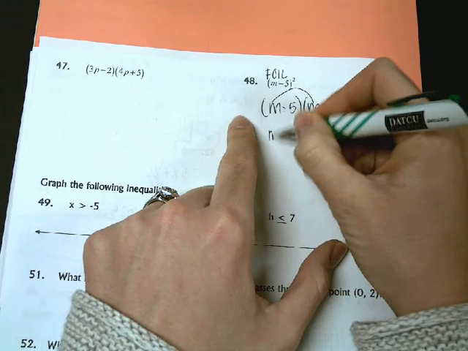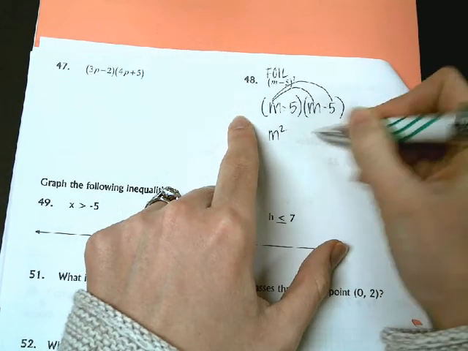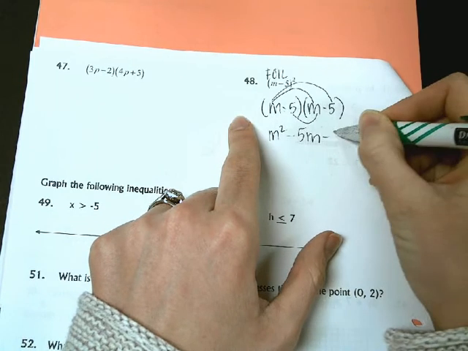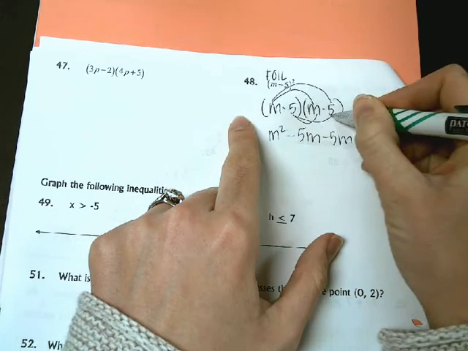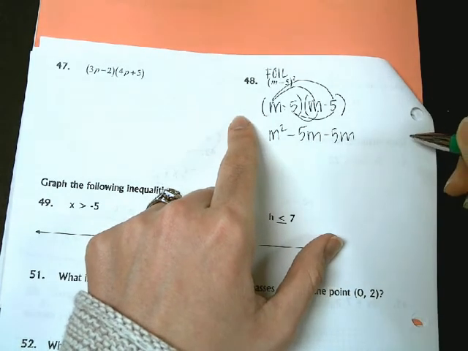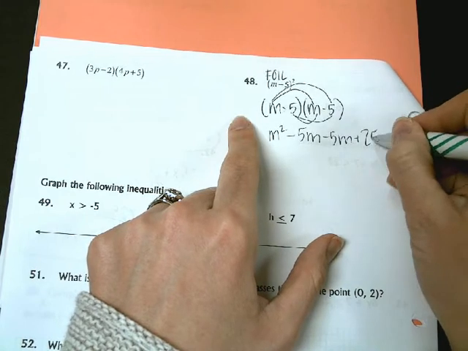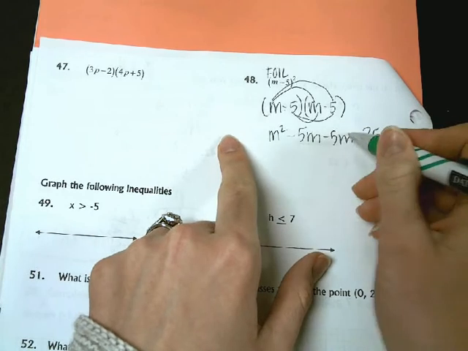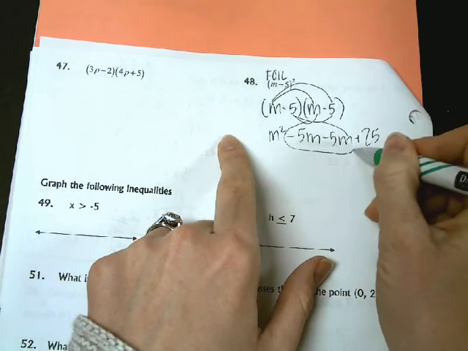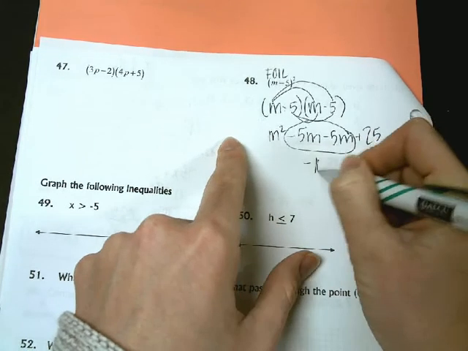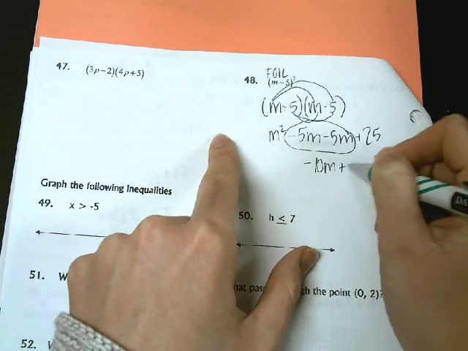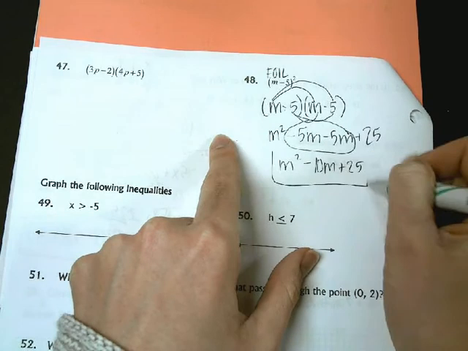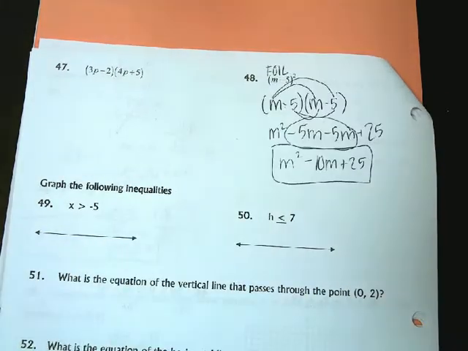First times the first is m squared. Outside times the outside is negative 5m. Inside times the inside is negative 5m. And last times the last. Negative 5 times negative 5 is a positive 25. From here, you want to combine your like terms. Negative 5 minus 5 is a negative 10m. So I'll have that plus 25, you still have that m squared. That would be your final answer.